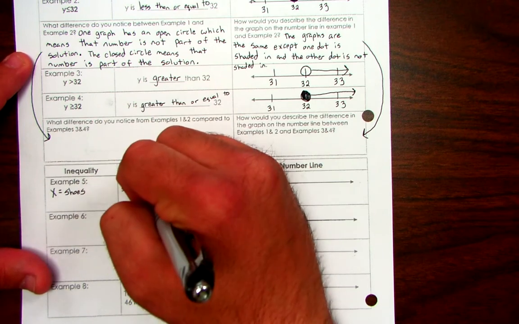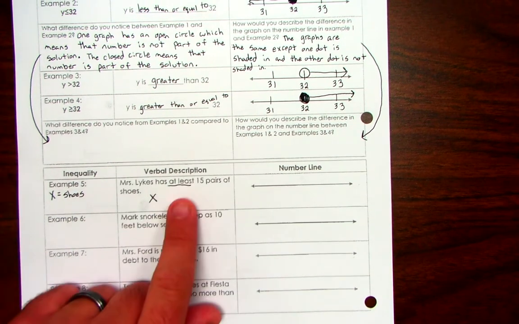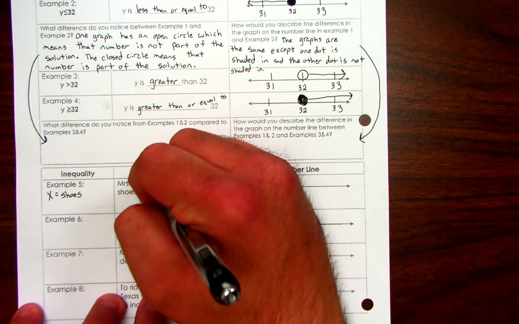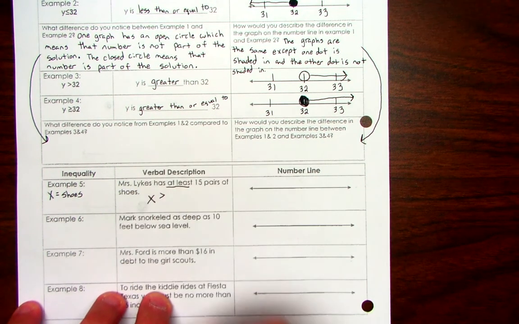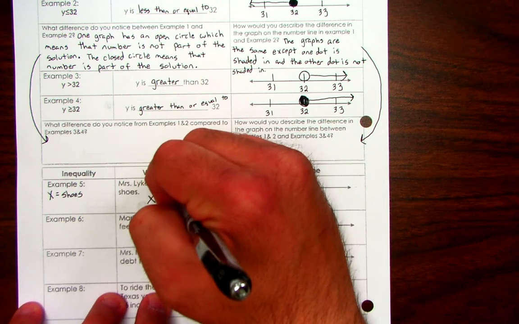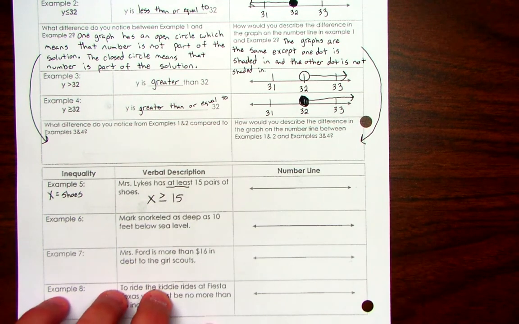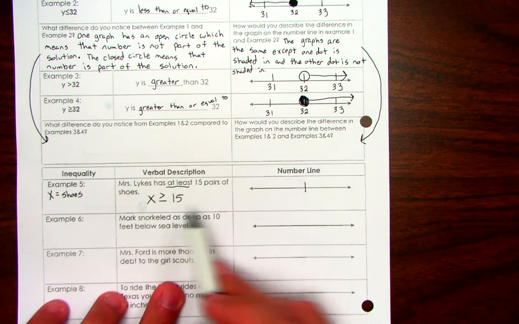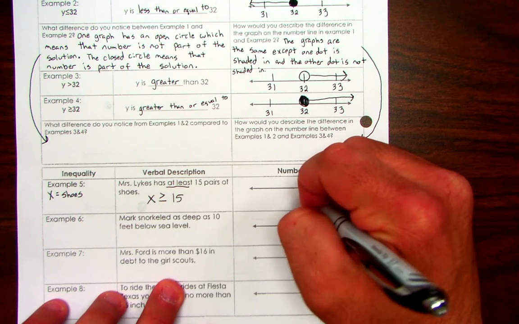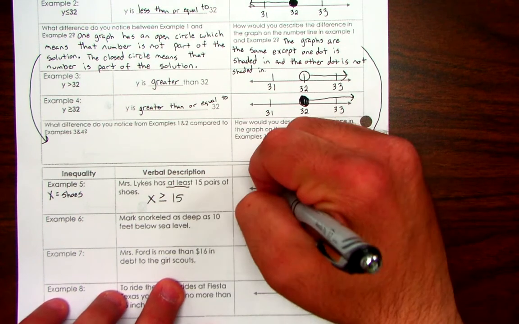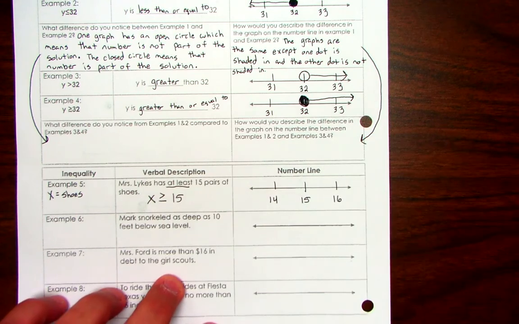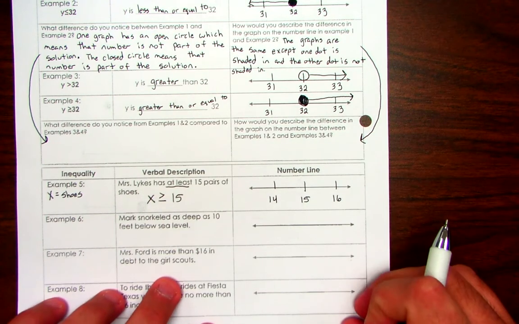So there's my shoes. She has at least. At least means she has more than 15 or exactly 15 pairs of shoes. There's your inequality. Let's graph it. My solution was 15, so we put that in the middle. Go one number below, one number above. Okay, put an open circle at your solution, which was 15.